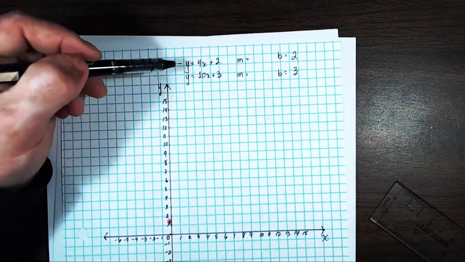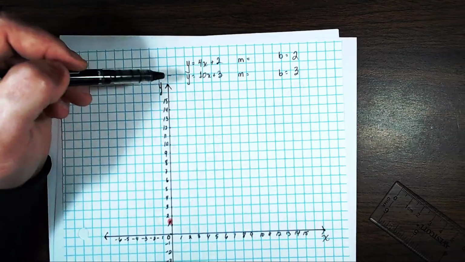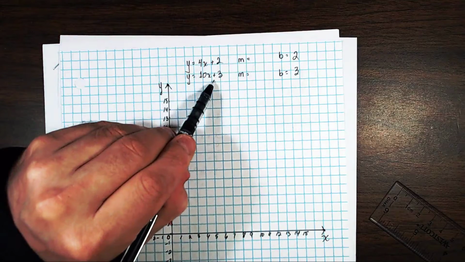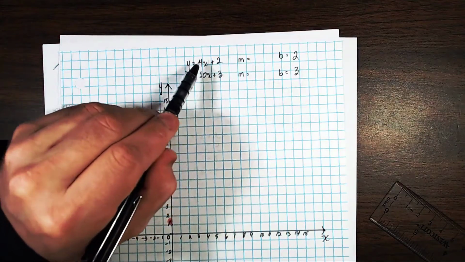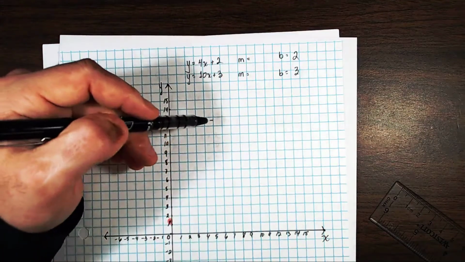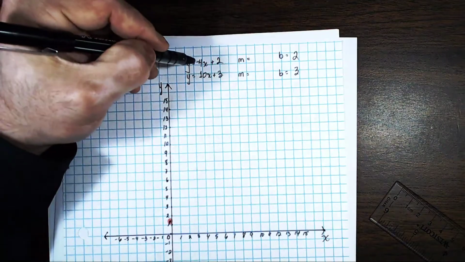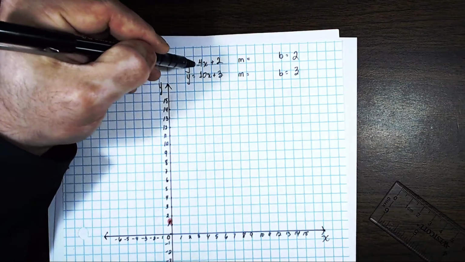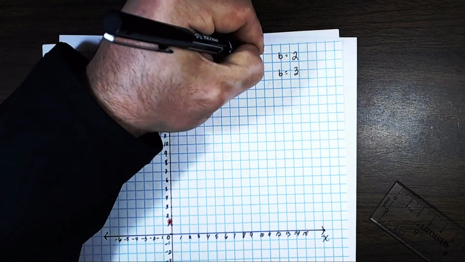And when equations are in mx plus b form, this is called the slope-intercept form. We see the intercept and the slope just jump right off the screen at us. So in this case, the slope, m, is 4, +4. And then for the bottom one, it's 10.